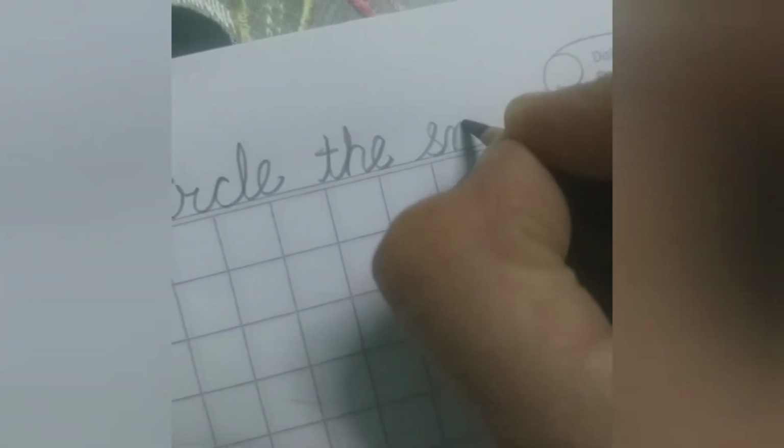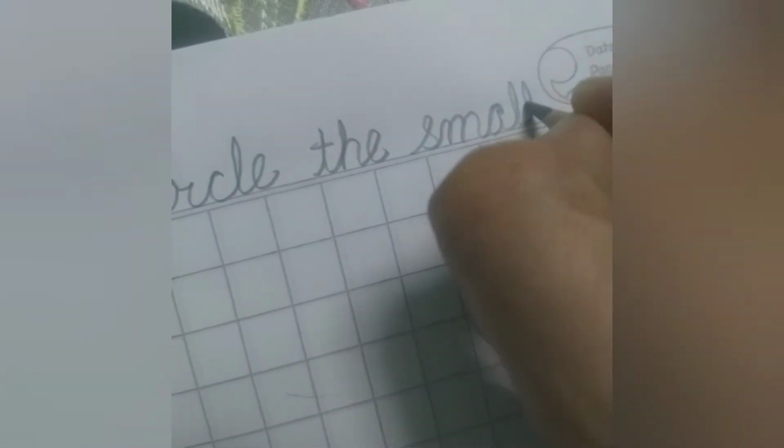Circle. Take one finger gap and write the. Circle the. Take one finger gap and write smallest.